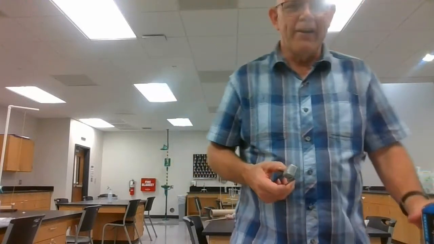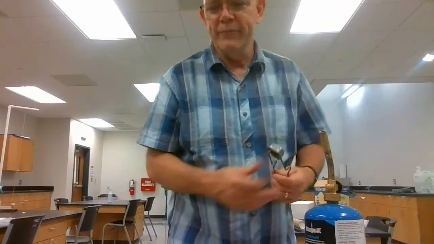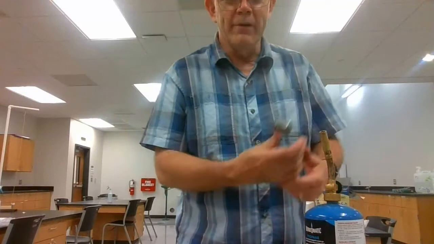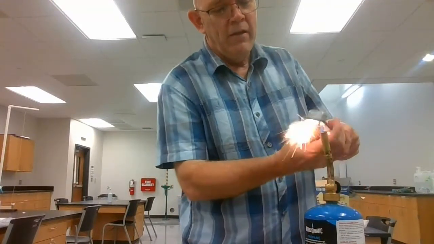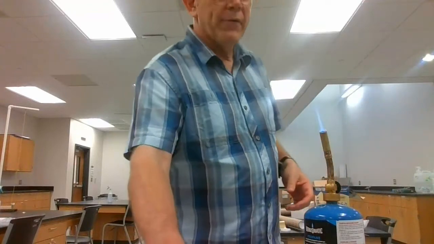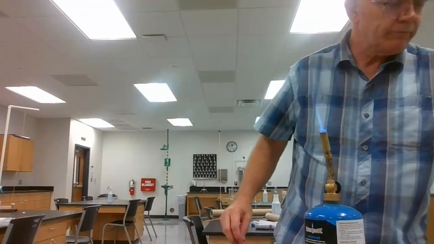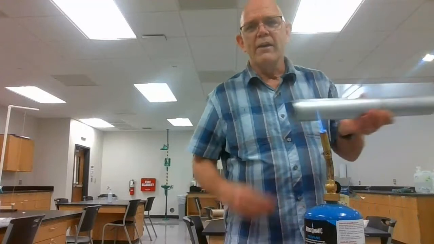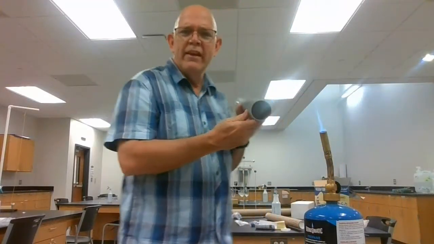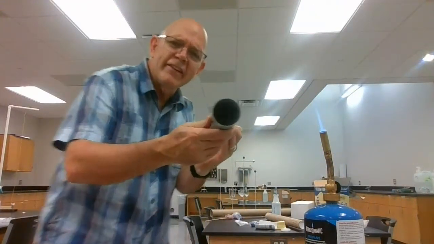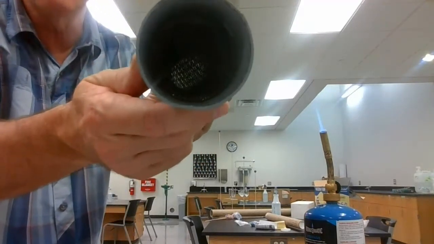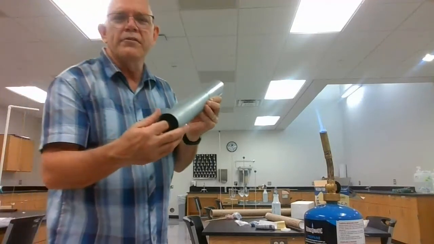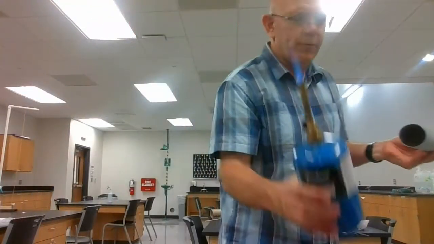We always need some fire. Life is always better with fire, right? So we're going to get a propane burner, okay, and we're going to light that. Now, to try this out, we have a pipe here, and in the pipe, I don't know if you can see that or not. No, probably not. Huh. I always thought you could see it. But anyhow, there's a piece of wire screen in there, okay? And we're going to heat up the wire screen.